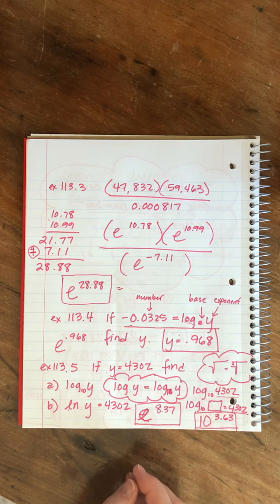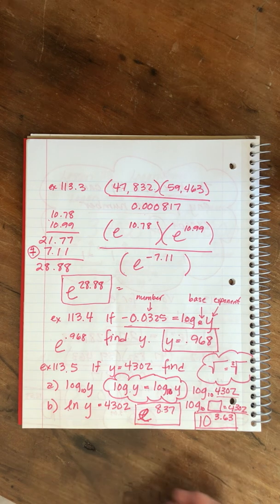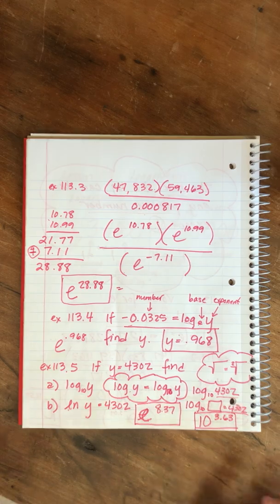Okay, that is the end of lesson 113. I will see you in lesson 114, which goes in a completely different direction. Don't worry, your brain is done for today with the really hard stuff.